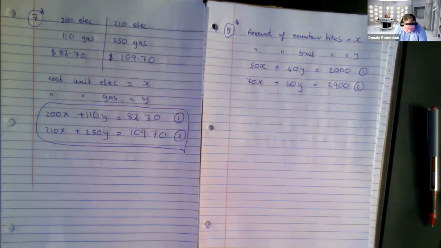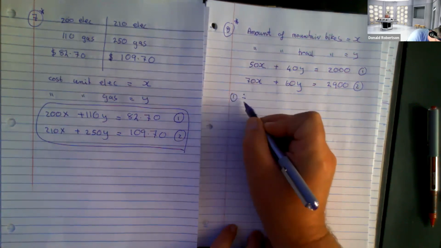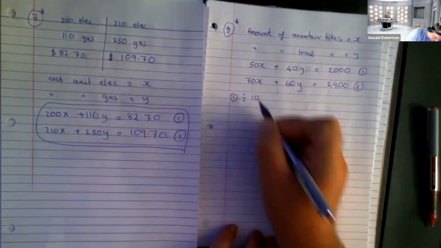So far, so good. Now we want to solve this equation, and I could certainly put it into Desmos and graph it, although I'd have to work really hard on the scales. And so I'm really not that keen on doing that. So what I'm going to do is take equation 1 and divide by 10.